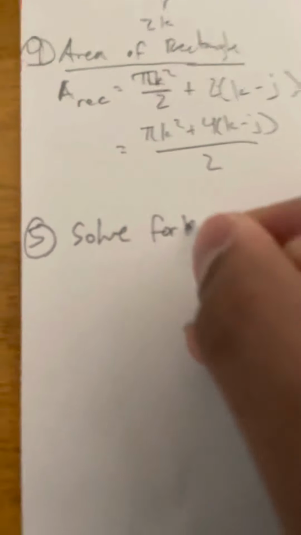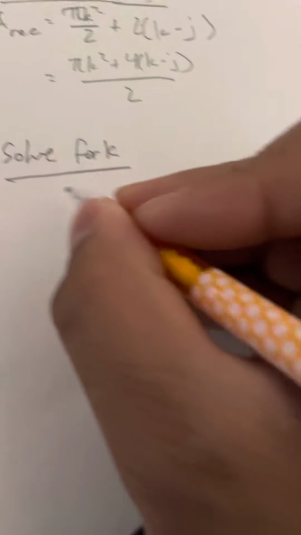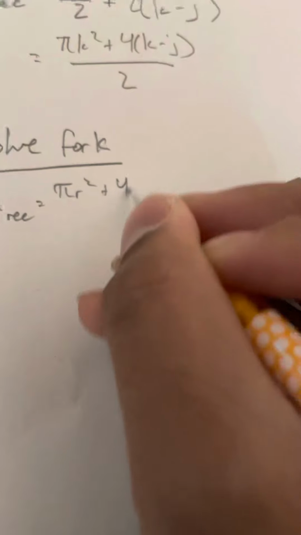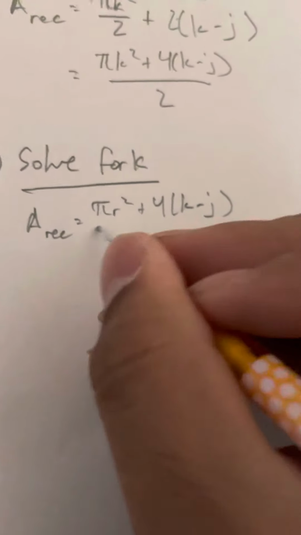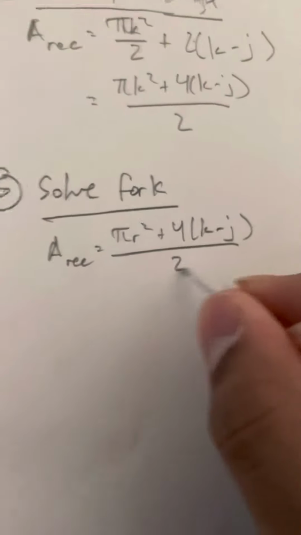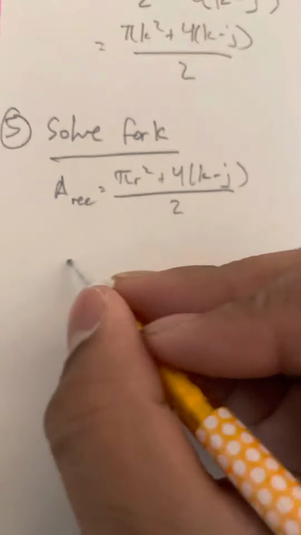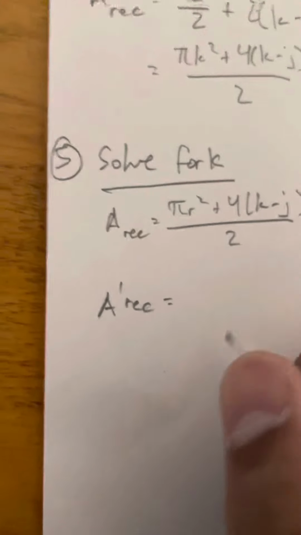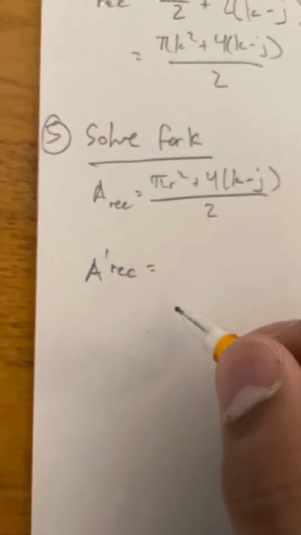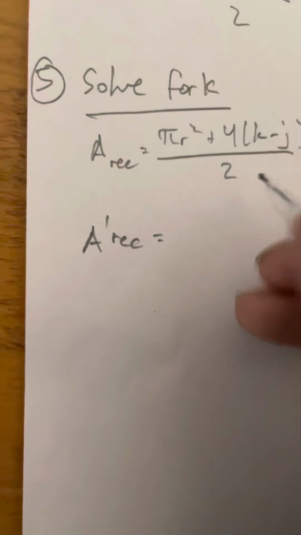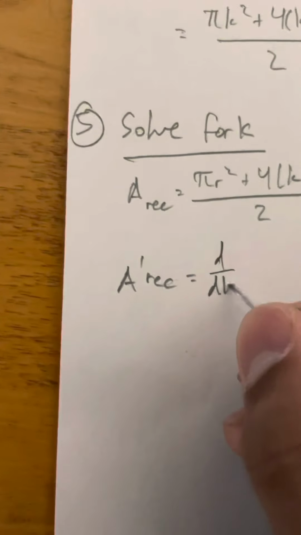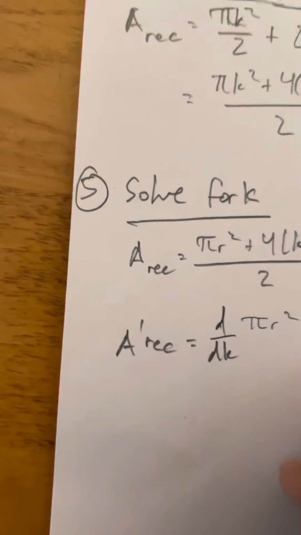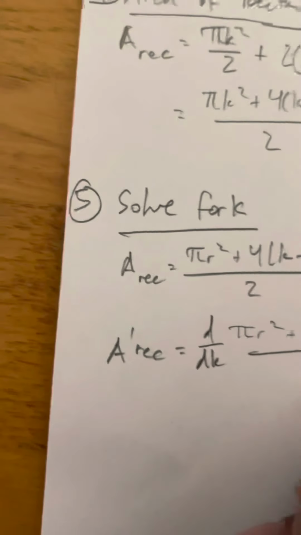So the area of the rectangle equals pi r squared plus 4 times k minus j, over 2. And how we're going to solve for k is by using the derivative, and then we're going to make the derivative equal 0 afterwards. So the derivative of d would be pi r squared plus 4 times k minus j, over 2.